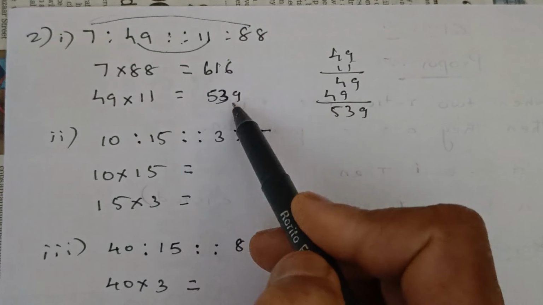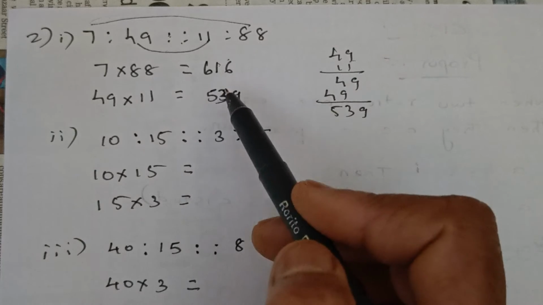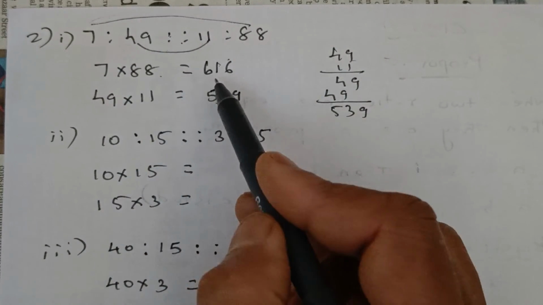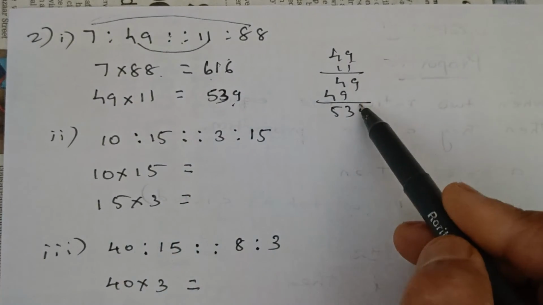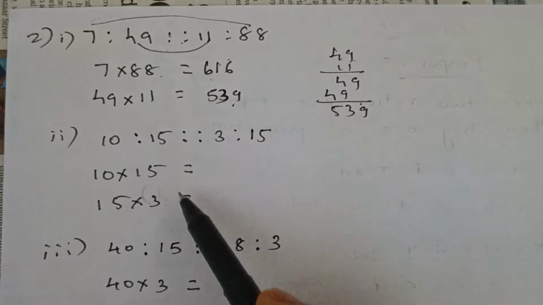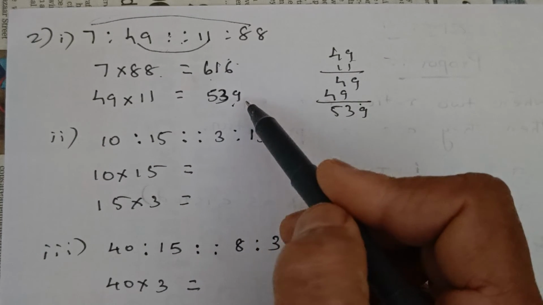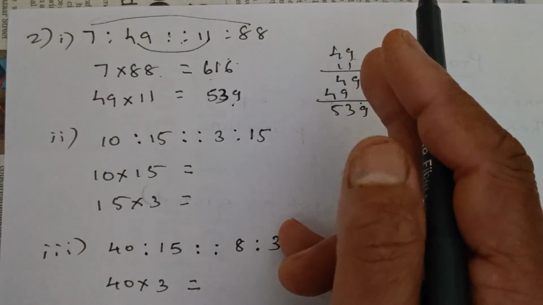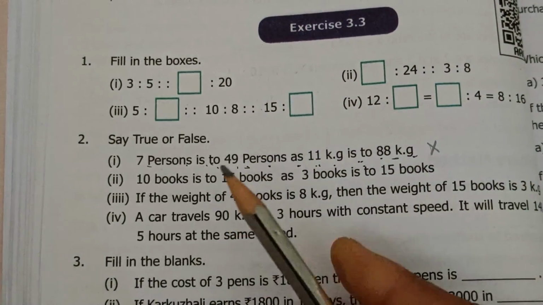If these two products are equal, then it is true. If they are not equal, then the given statement is false. So you multiply 7 into 88, we get 616. Then you multiply 49 into 11, we get 539. Are they equal? 616 and 539 are not equal. Therefore, the first statement is false. Now look at the second one.